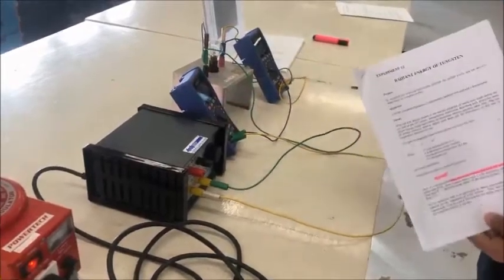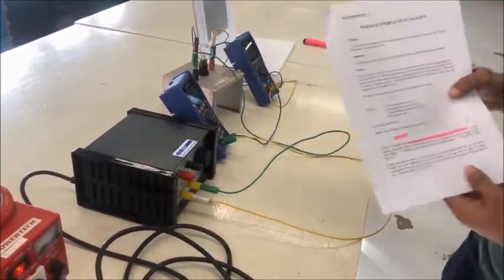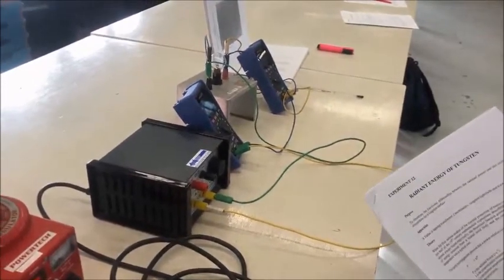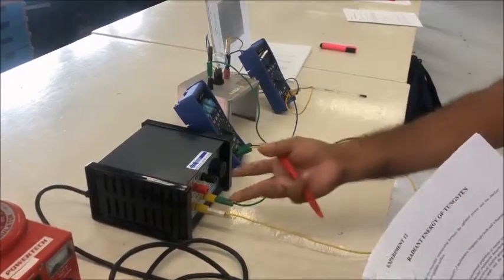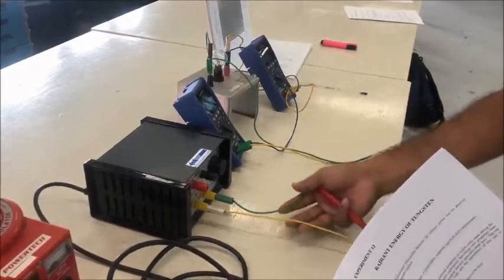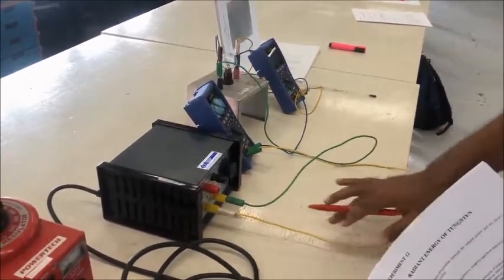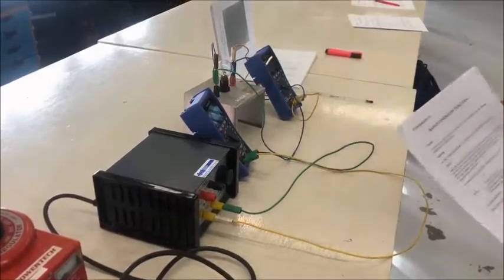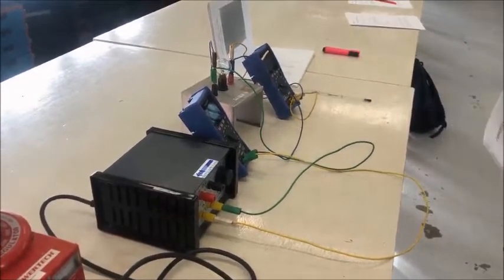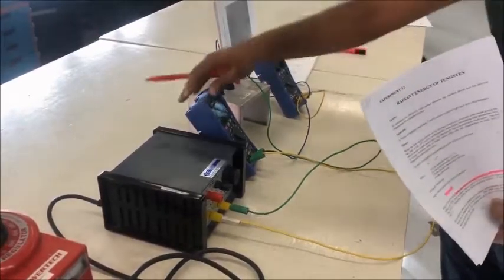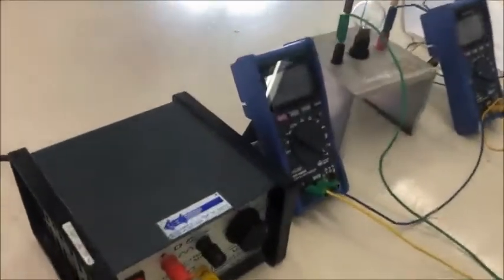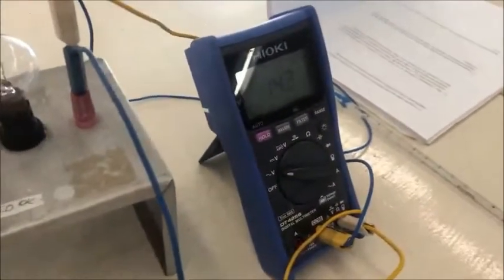It is simply a step down of your output from the variac, and this gives you your output in AC as well as DC format. So this is a simple lab power supply. In this case we will simply be using the AC terminals of the lab power supply to connect up our circuit. The other things that we need are two multimeters. One multimeter will be used to measure the current, while the other will be used to measure the voltage of the circuit.